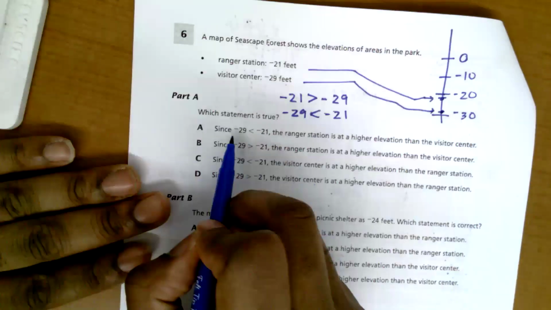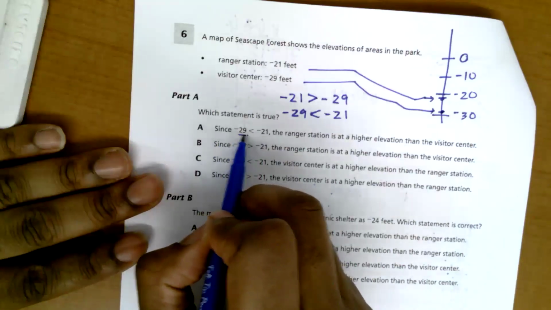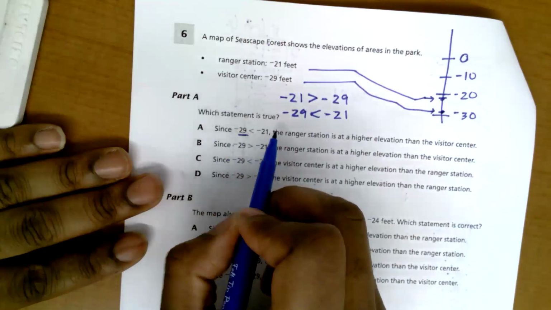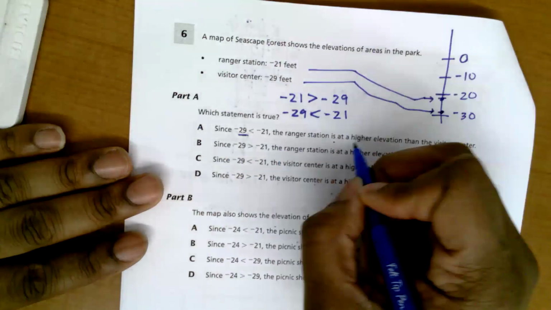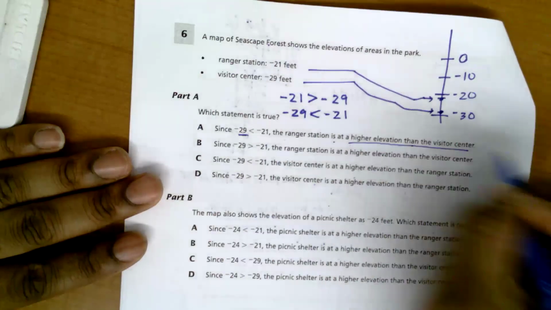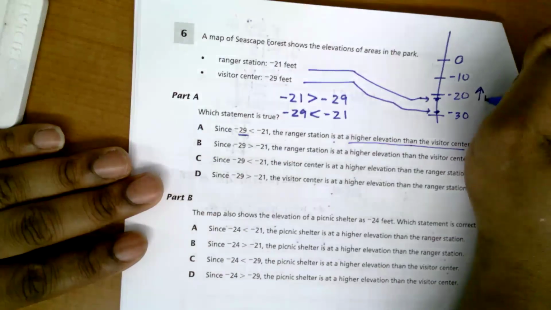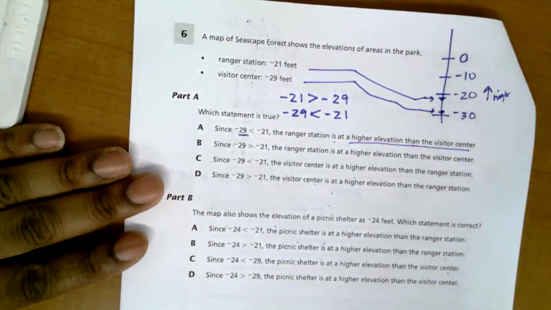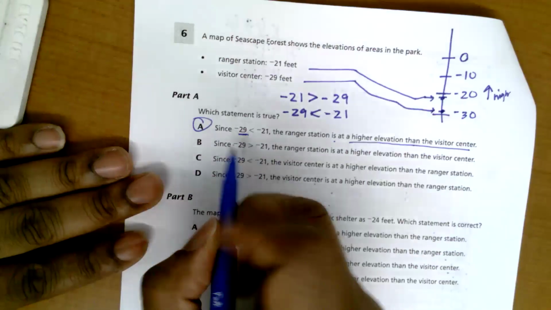So this is saying since -29 is less than -21, the ranger station is at a higher elevation than the visitor station. Yes, that is a higher, so that is correct.